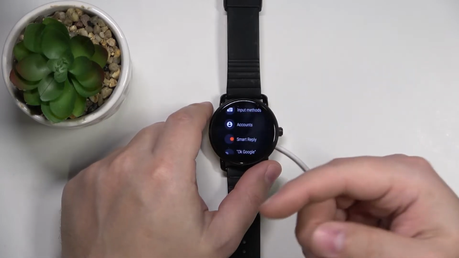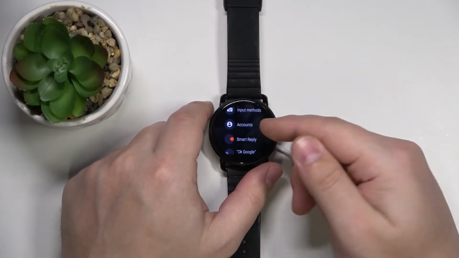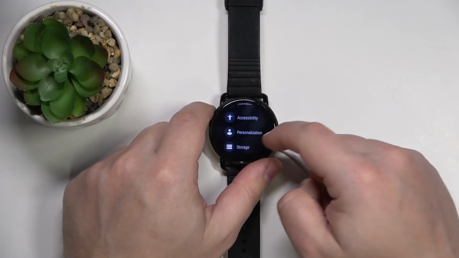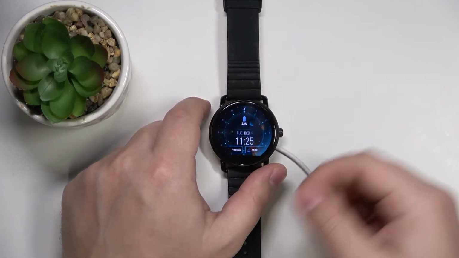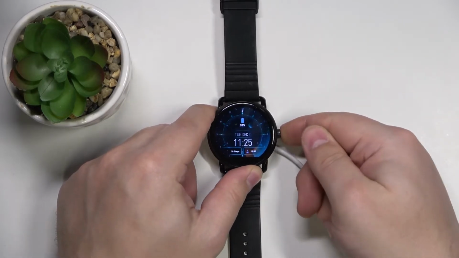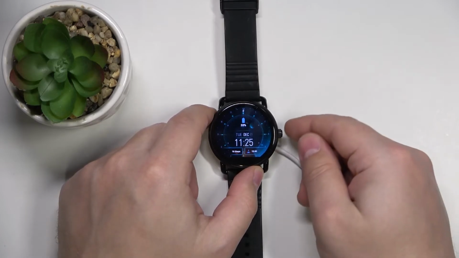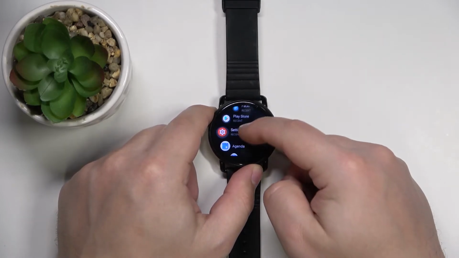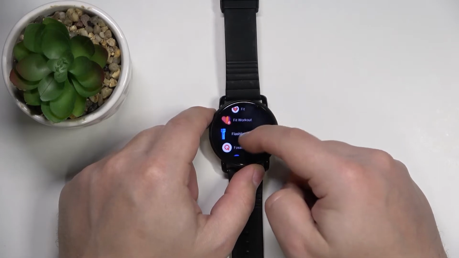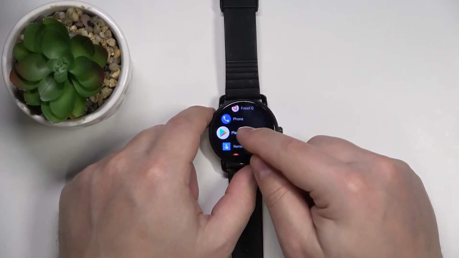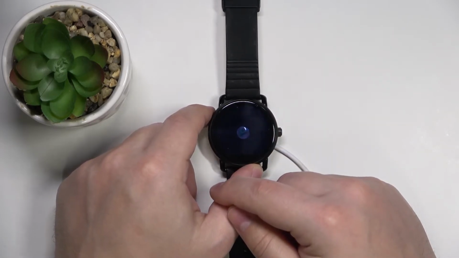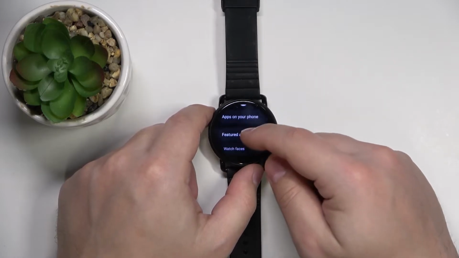Okay. Once you have the network Wi-Fi connection and the account on your watch, go back to the home screen, press the side button to open the app menu. Now scroll down, find the Play Store icon and tap on it to open the App Store. And here we have the Play Store.